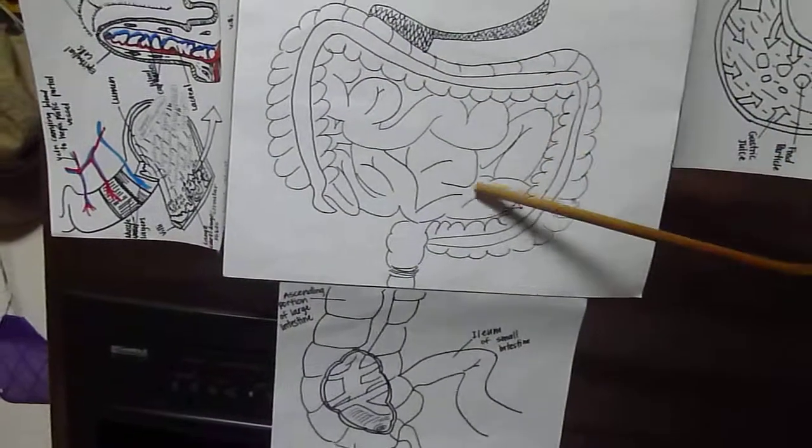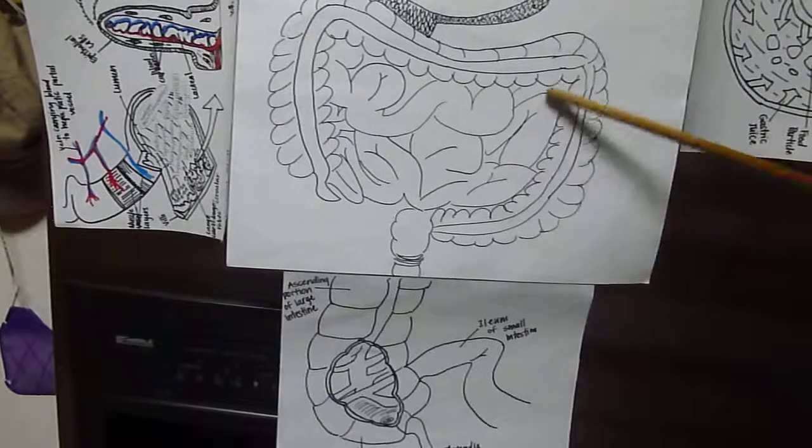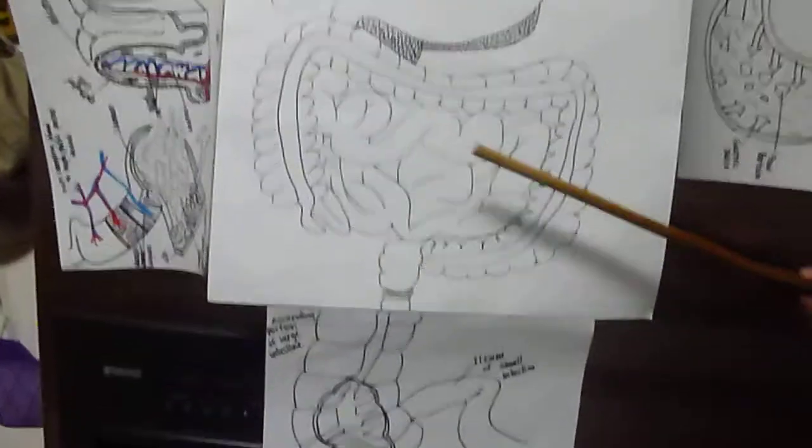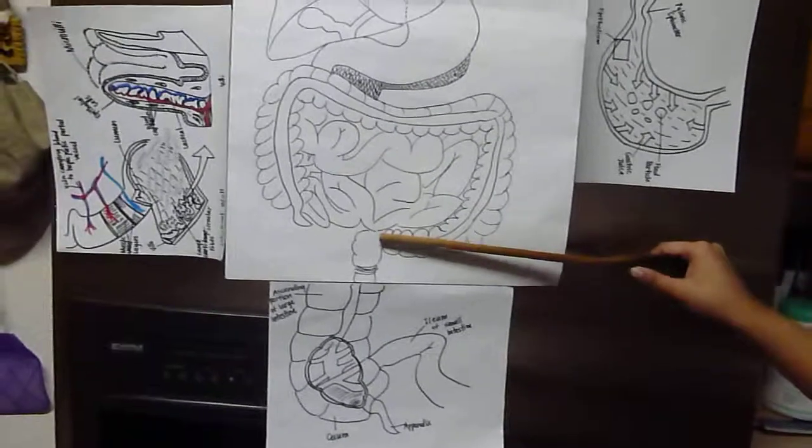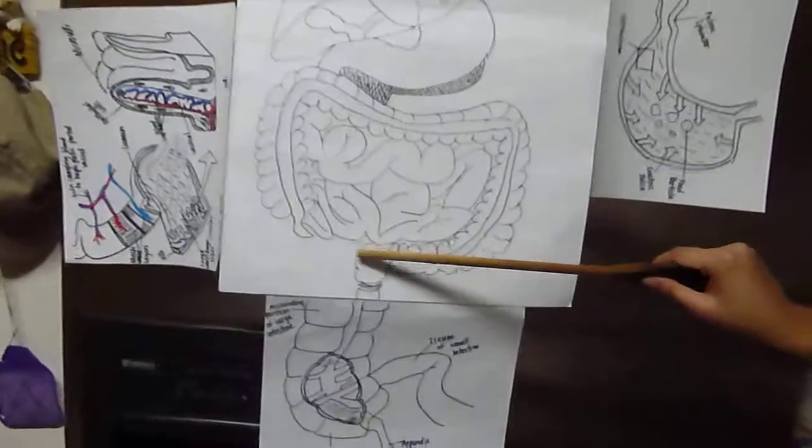The major function of the large intestine, the colon, is to recover water from the chyme. The waste called feces moves along the colon by peristalsis. The rectum is the final part of the colon where the feces is stored until eliminated. No digestion occurs here, and the feces exits through the anus.